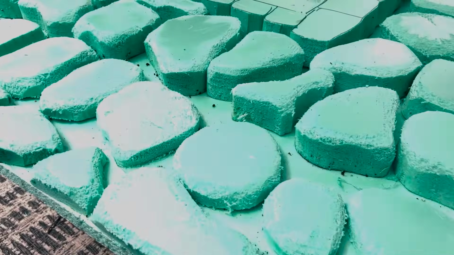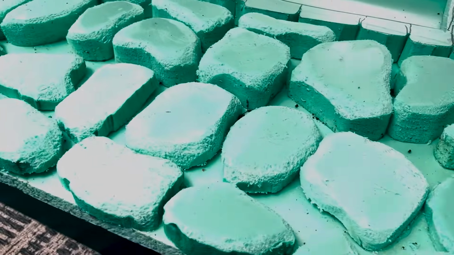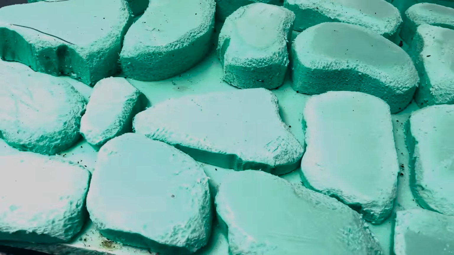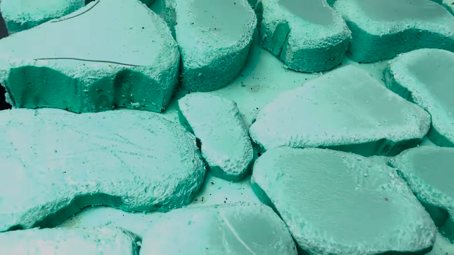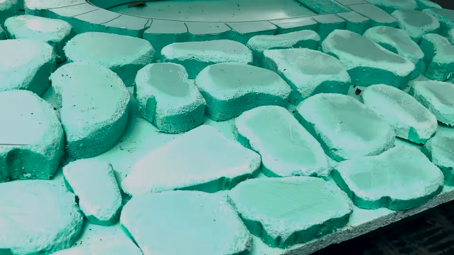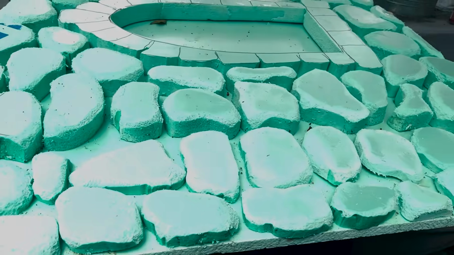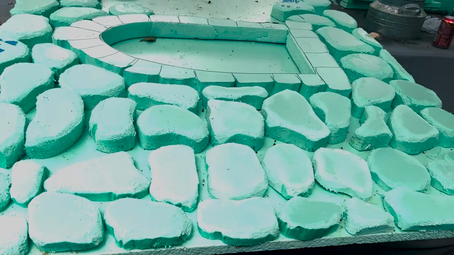Now, when I did cut them in half, I wanted to make sure that it did have more of an organic feel once again. So I did not cut them perfectly in half. I just kind of eyeballed it from cobblestone to cobblestone. So that way, when I lay them out, they will have an uneven texture.